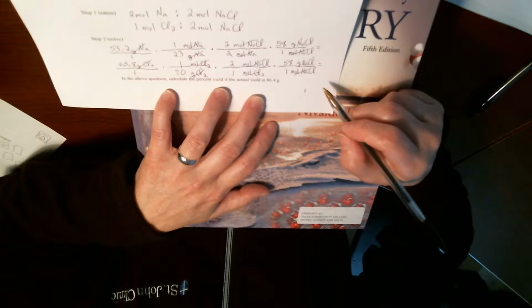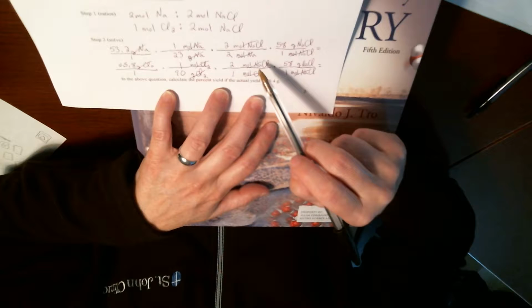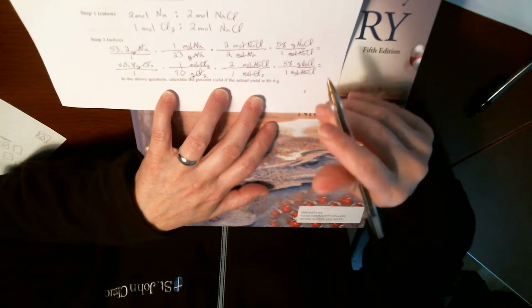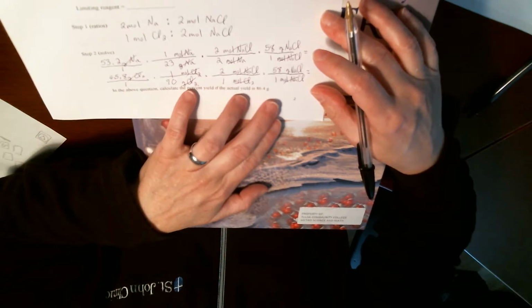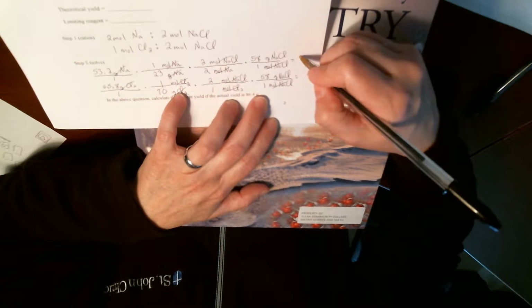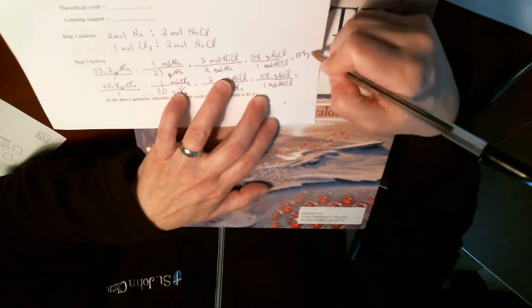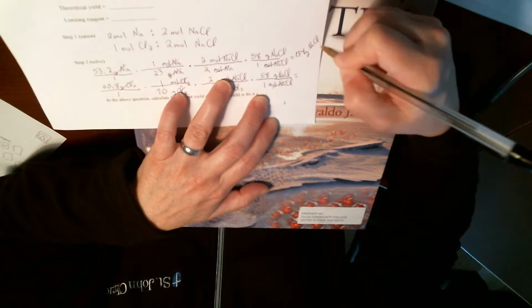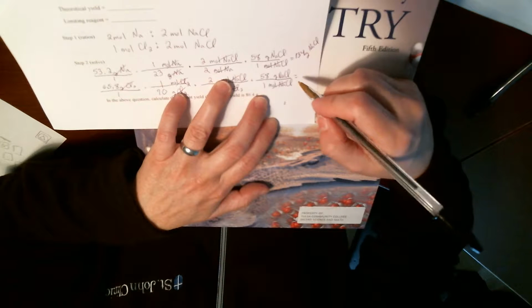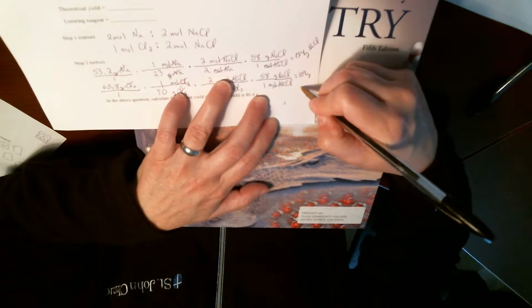And then again, you can pause here if you want to do the calculations on your calculator. But like I said, I've already worked these out, so I'll go ahead and write down what I got. For this one, I got 134 grams of NaCl. And for this one, I got 109 grams of NaCl.